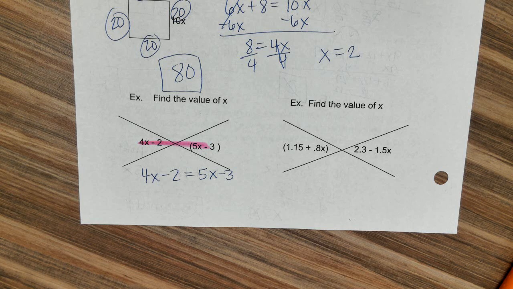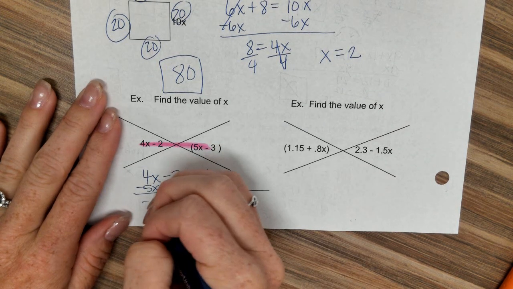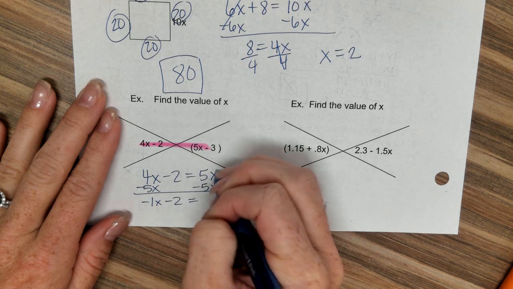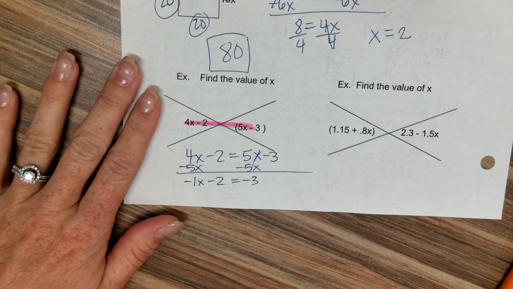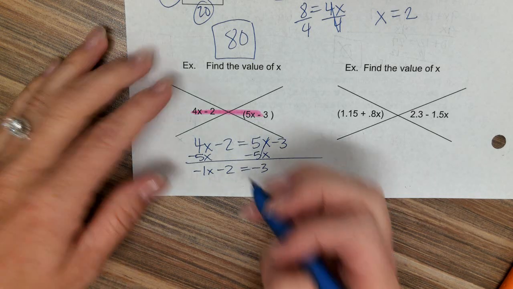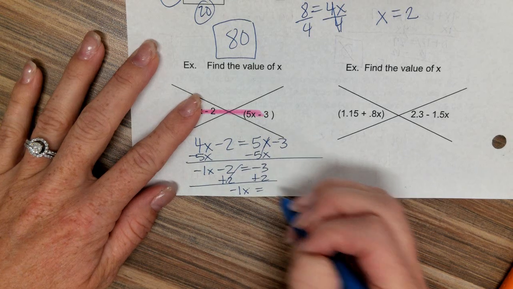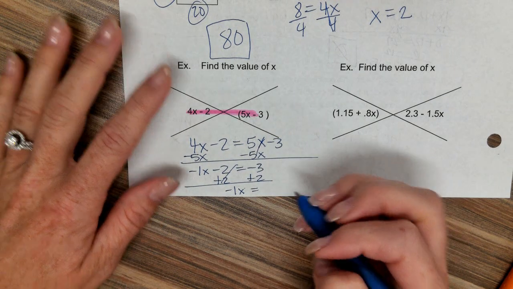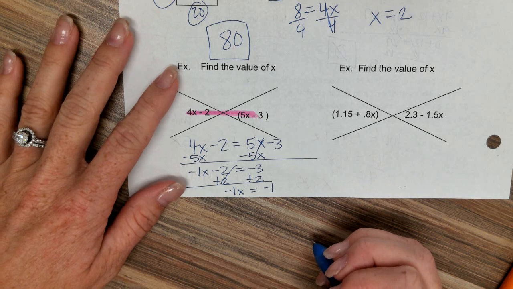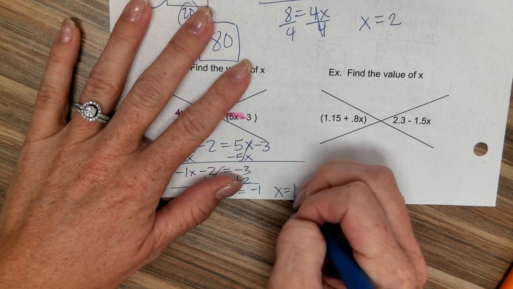All right, so I'm going to solve. Which way do you want to pull the x's, to the left or to the right? To the left? All right, so minus 5x. So I have negative 1x minus 2 equals negative 3. I'm going to get rid of the constant by adding 2. So I have negative 1x equals negative 1. Yes? And I'm going to divide, and I get x equals 1.